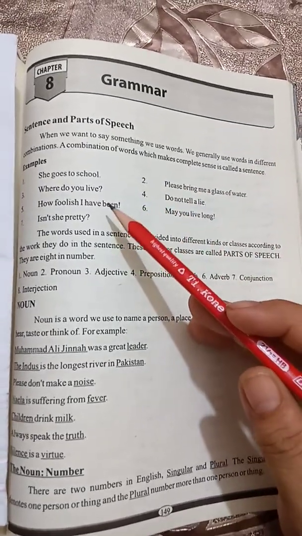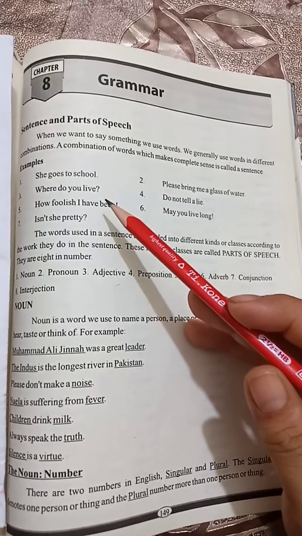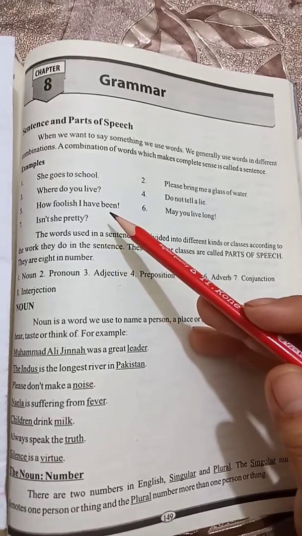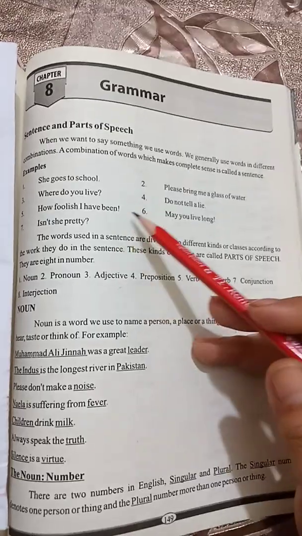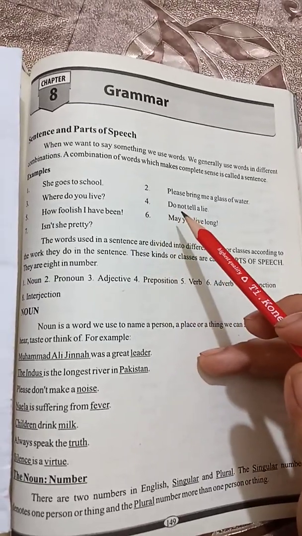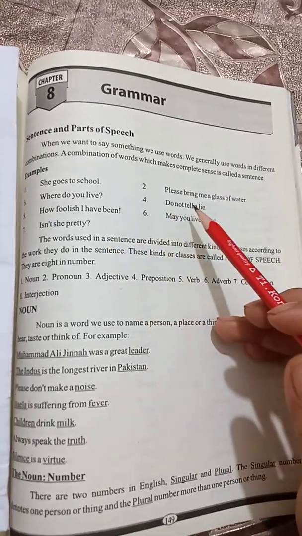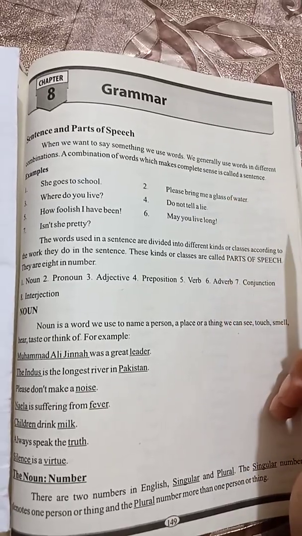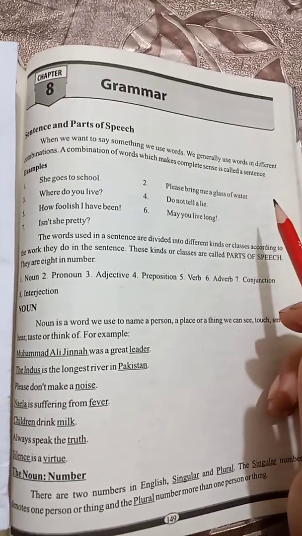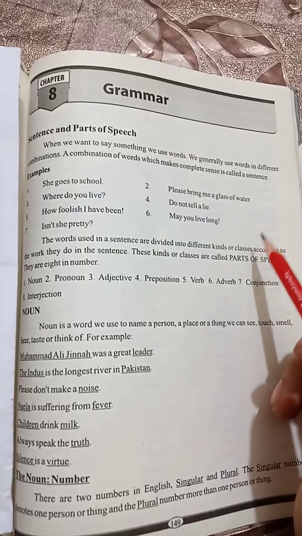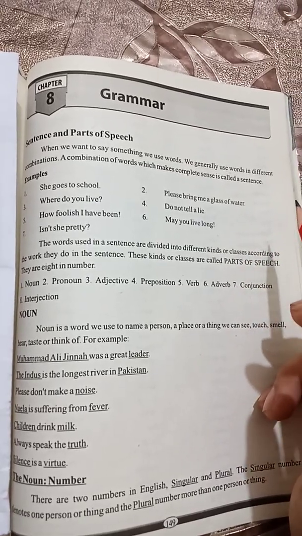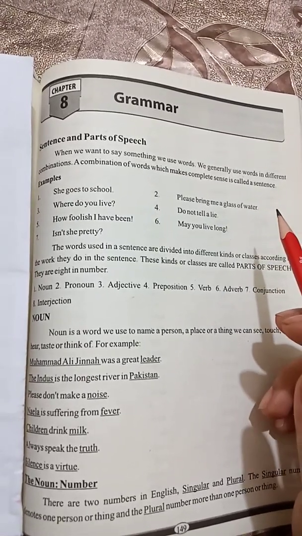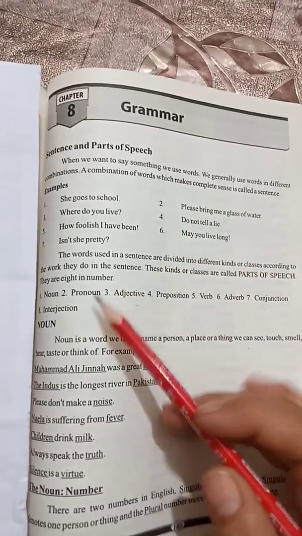Like you can say, she goes to school. Where do you live? How foolish I have been. So from examples like this, we come to know that the words used in a sentence are divided into different kinds or classes according to the work they play in a sentence. These kinds of classes are called parts of speech. They are 8 in number.